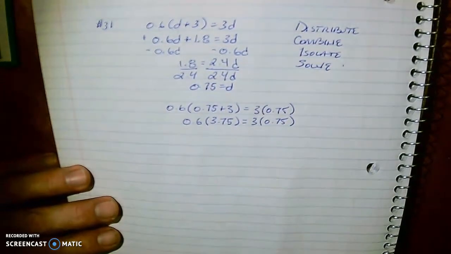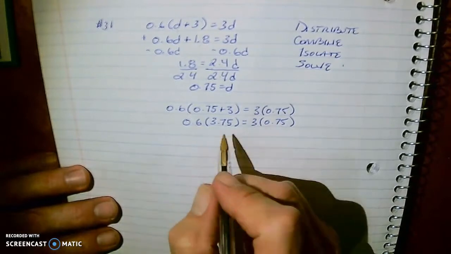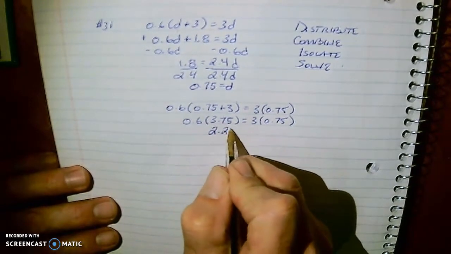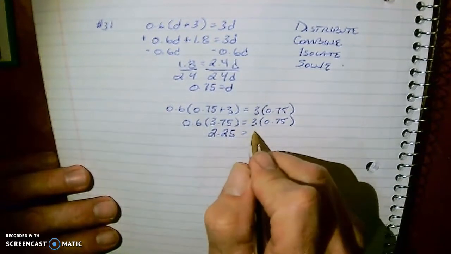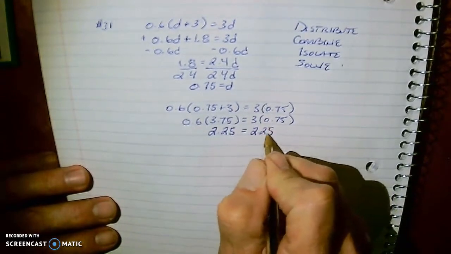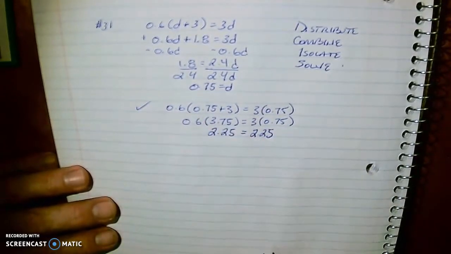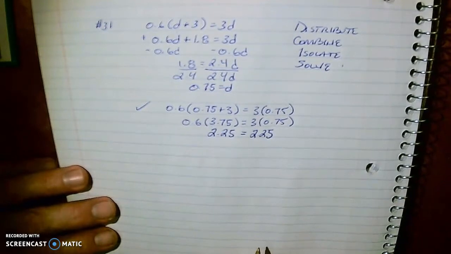So let's do that multiplication now. 0.6 times 3.75 gives us 2.25 on this side, and 3 times 0.75 gives us 2.25 on this side. This was just a check to make sure that we were correct in our work.